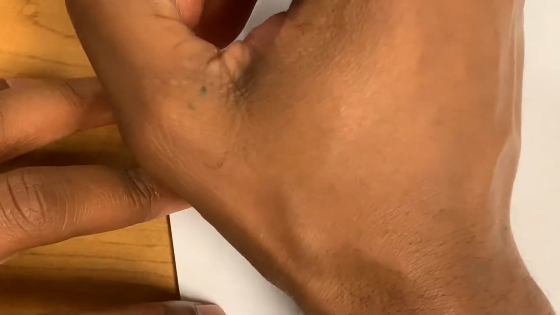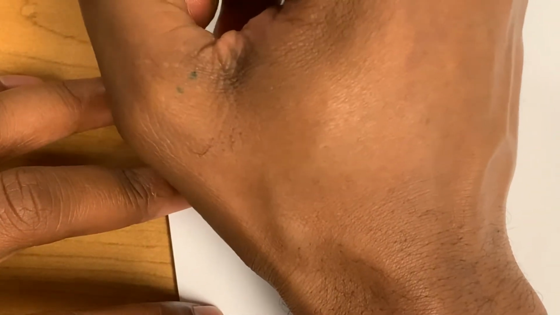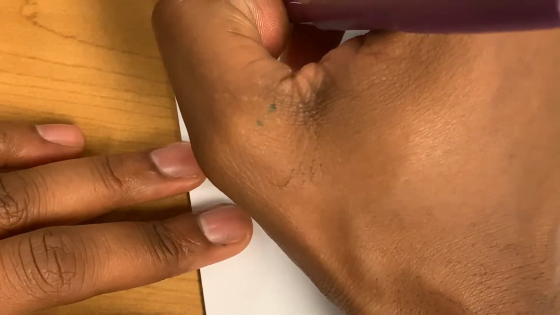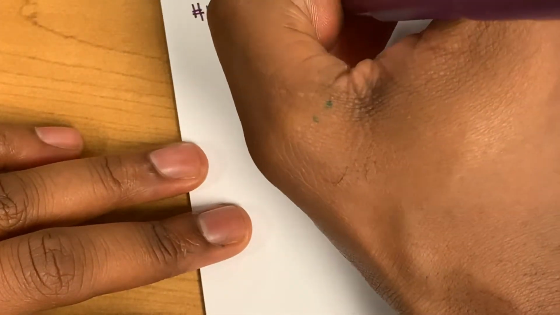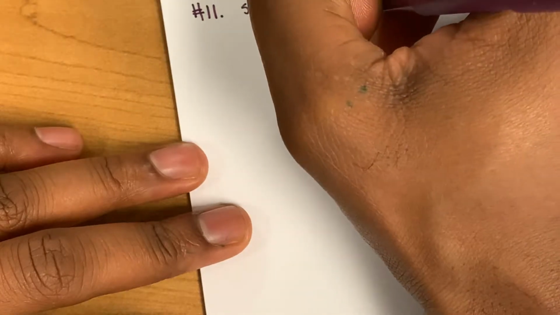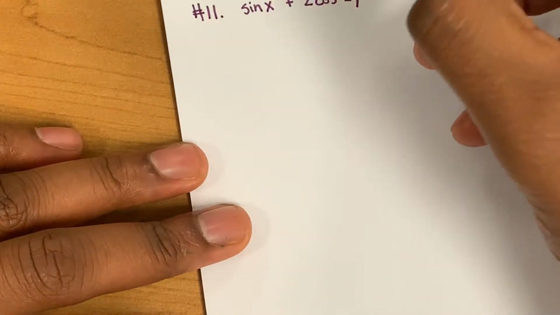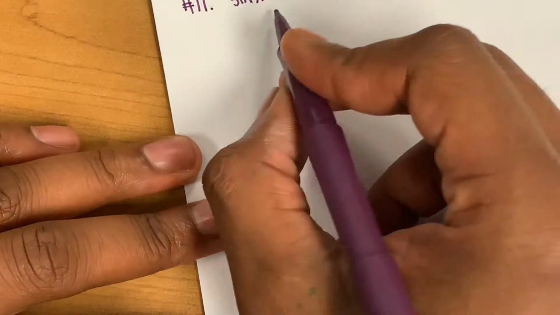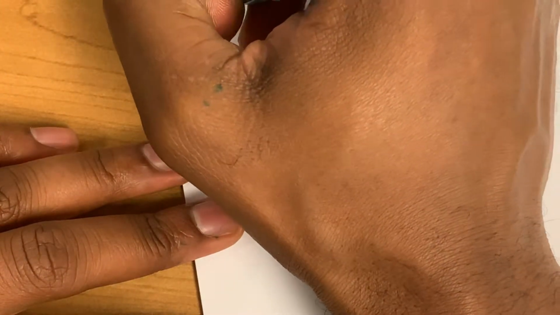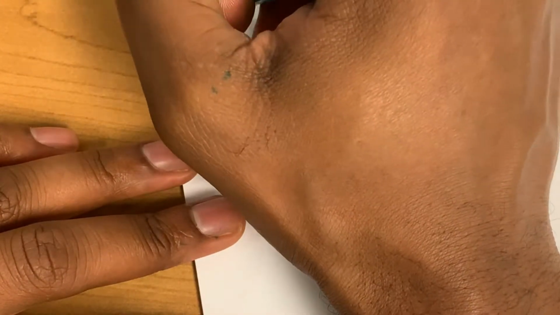Give me a moment. So for number 11, we are working with the sine of x plus 2 cosine 2y equals 1. And again, because we don't have this solved for either variable, we're going to drop a derivative operator in the front to indicate that we're doing a derivative.